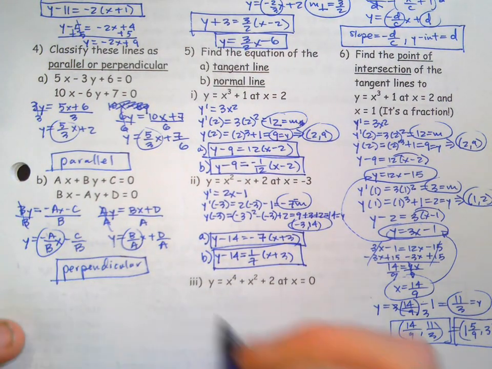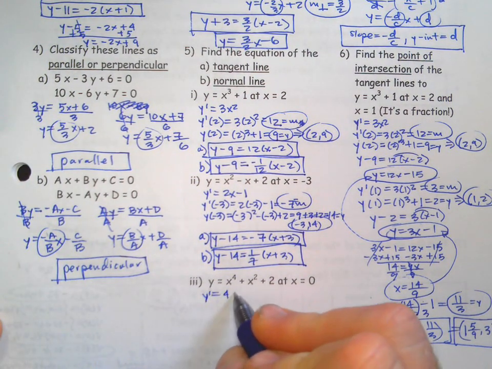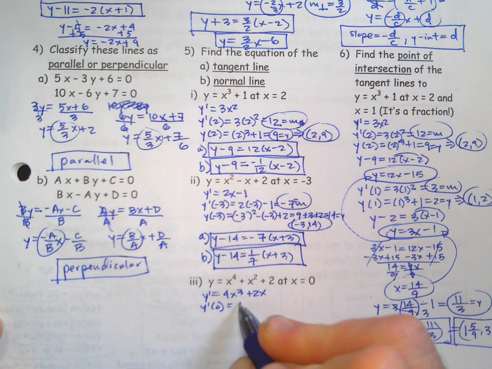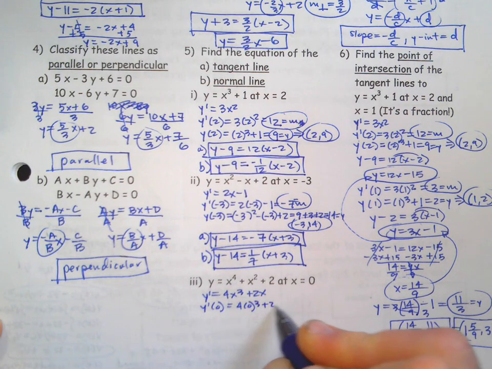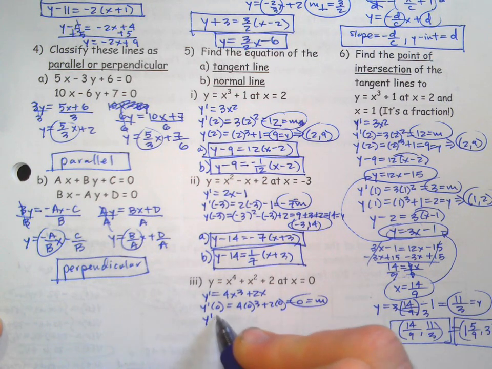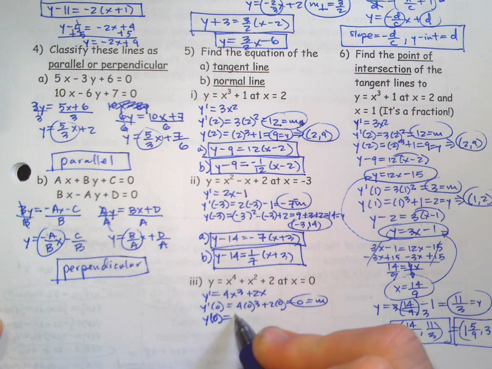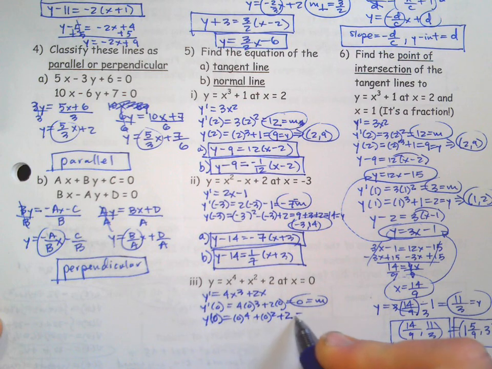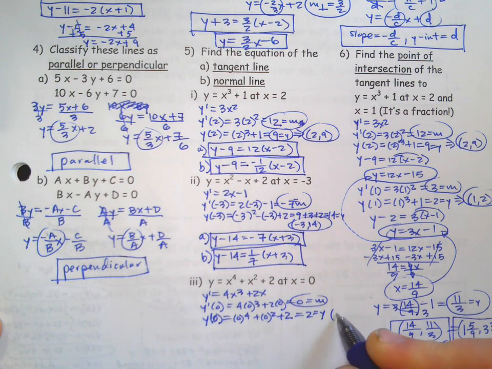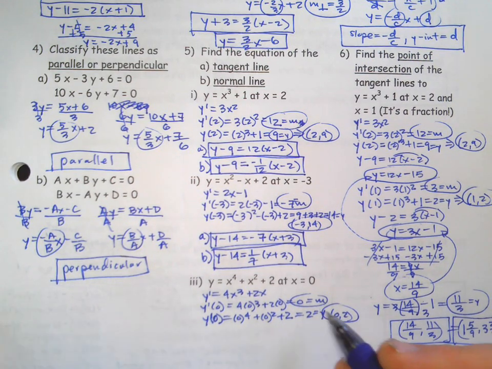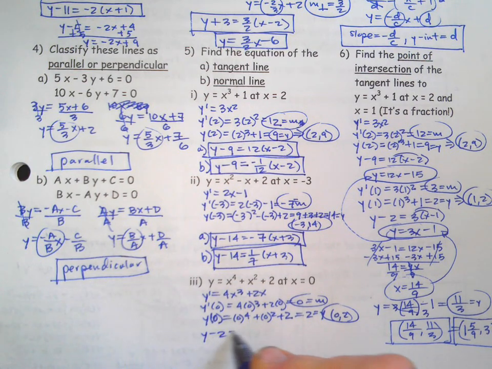Okay, so next one, y prime equals 4x cubed plus 2x. For y prime at 0, plug 0 in. The slope is 0, interesting, a flat line. Plug 0 into the original equation. That gives you 2, so the point is (0, 2). So the tangent line has a slope of 0. You could do point slope form: y minus 2 equals 0 times x minus 0, and that's fine.